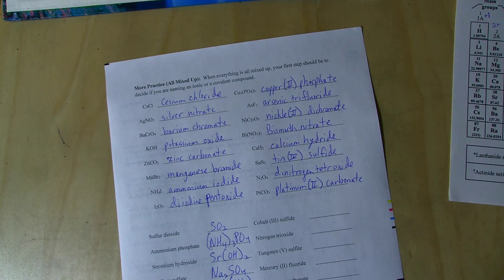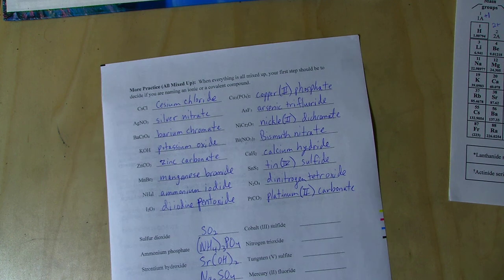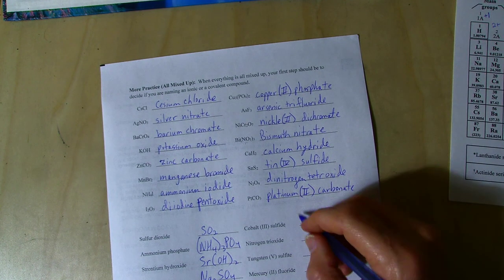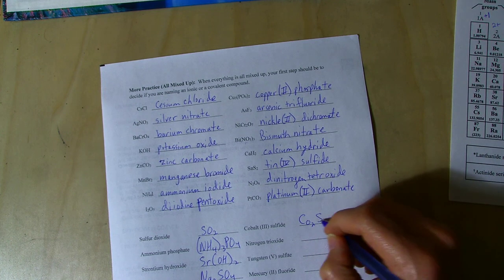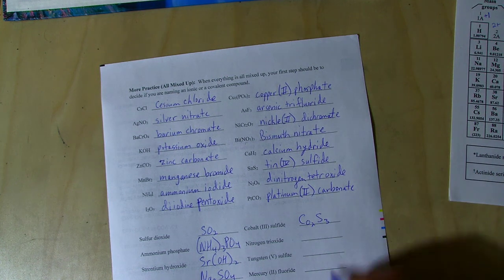Osmium 8 oxide. We need to find osmium on our periodic table. Okay, so we know that oxygen is -2, so we need 4 oxygen. So this is going to be OsO4. Cobalt 3 sulfide, that's going to be Co2S3.